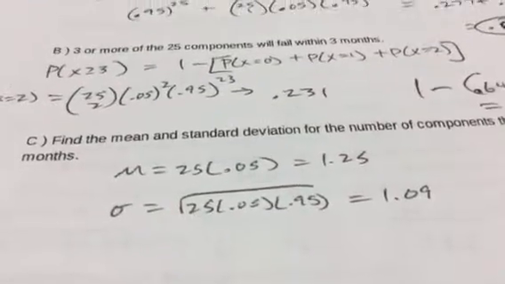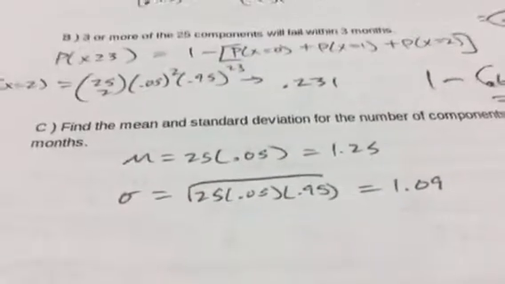Find the mean and the standard deviation. The mean is n times p. The standard deviation is the square root of n times p times 1 minus p. All right, so there you have it.